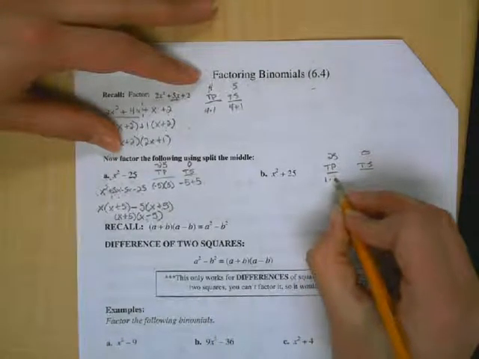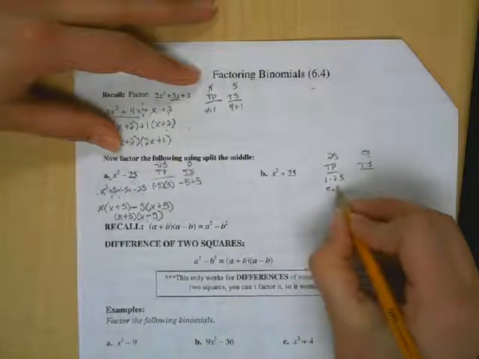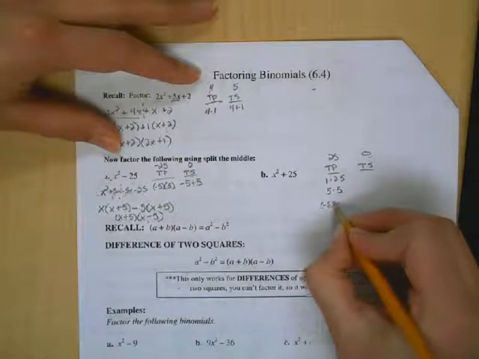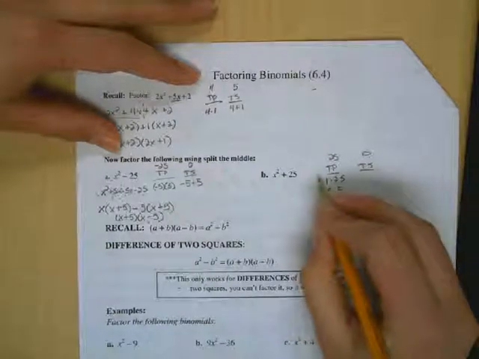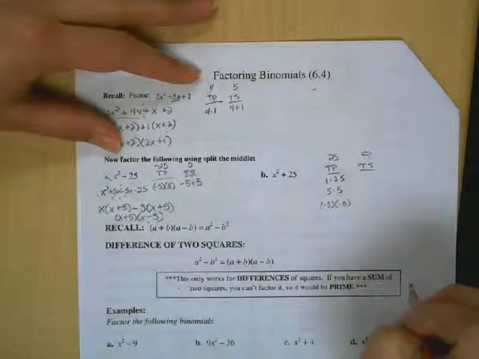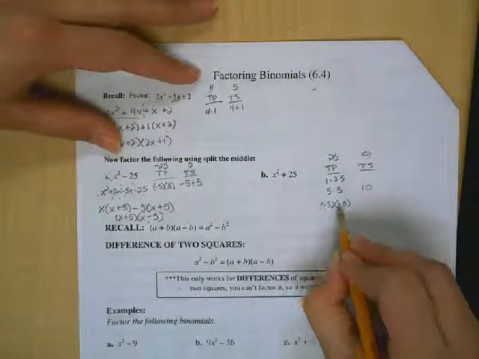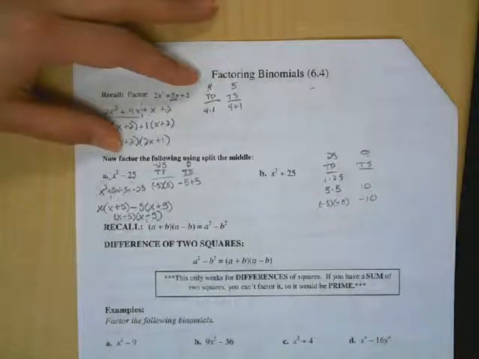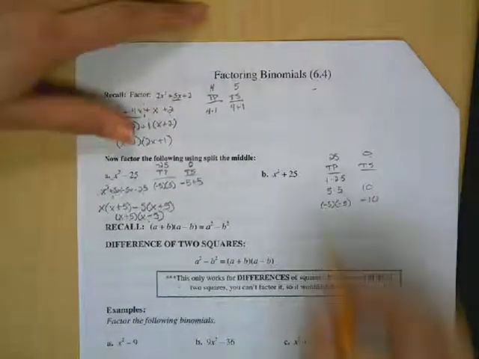1 and 25 would give me 25. 5 times 5 would give me 25. I can do negative 5 and negative 5. That would give me a positive 25. Same thing with negative 1 and negative 25. But I can't get 0 because here I'm going to get 5 plus 5 is 10. Negative 5 minus 5 is negative 10. There's no way to get 0 if both of your signs are the same. The only way to get 0 is if they have opposite signs. So here we're going to call these prime.